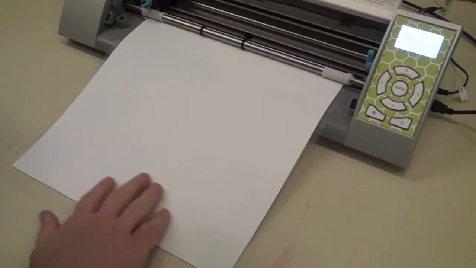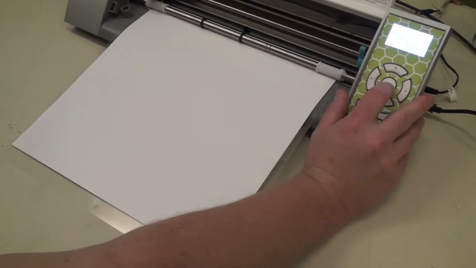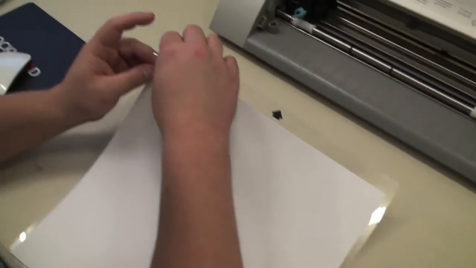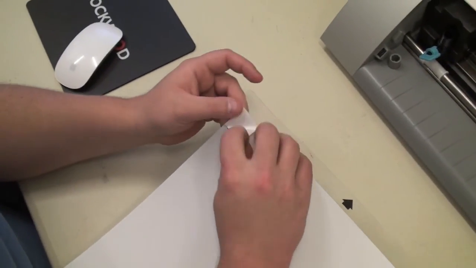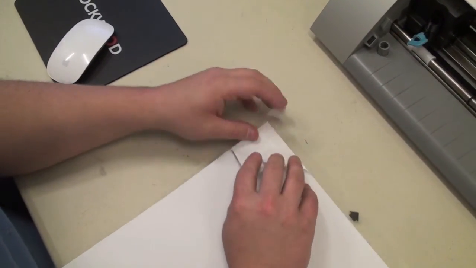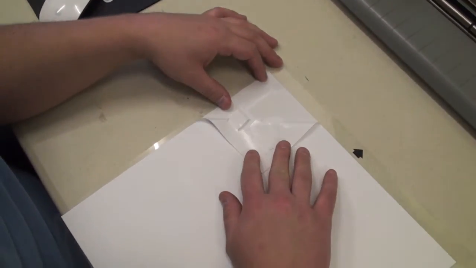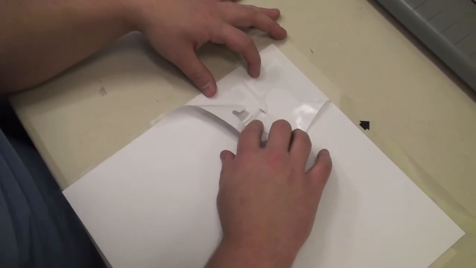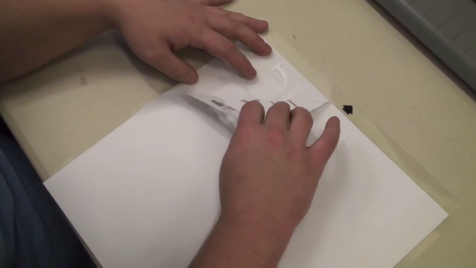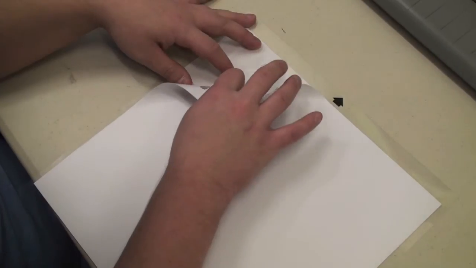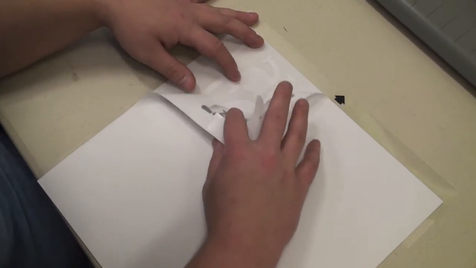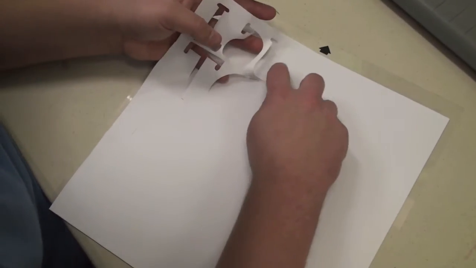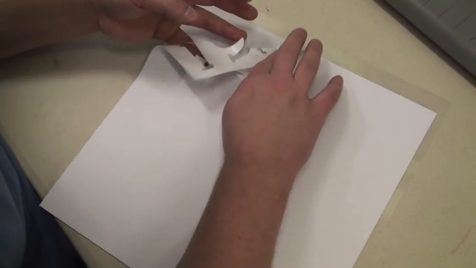Alright, it is all done cutting, so we're going to unload this. And now that it's out, we need to get this ready to transfer. So we're going to peel away everything here that we don't need. And then I like to leave it on the mat here, and then I'll use transfer tape to transfer this onto my washer and dryer. So I'm going to get this all taken off, and then I'll show you how we put the transfer tape on.